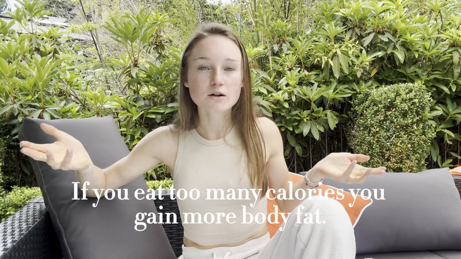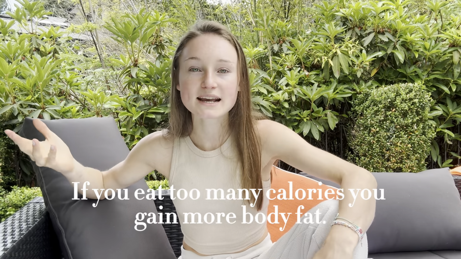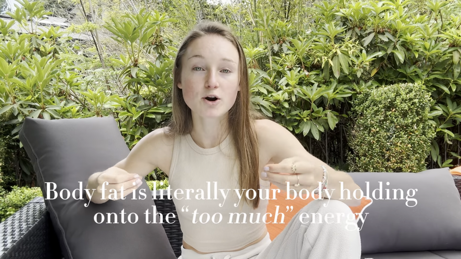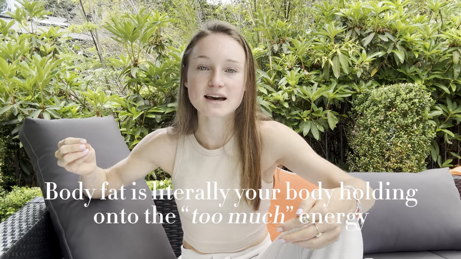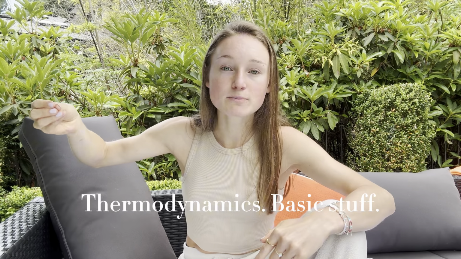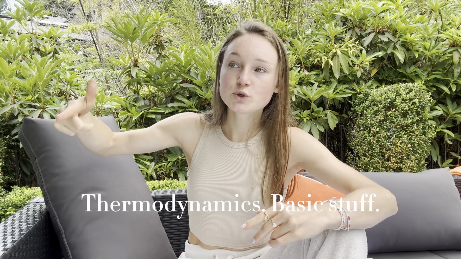Glycogen is how your body stores sugar for energy, and it's storing glycogen in your liver and in your muscle cells. Fat, obviously we all already know, if you eat too many calories, if you're eating too much food, you're gonna start storing more body fat, and that is literally because you are eating more calories than your body is burning. So you are taking in more energy than your body is burning.